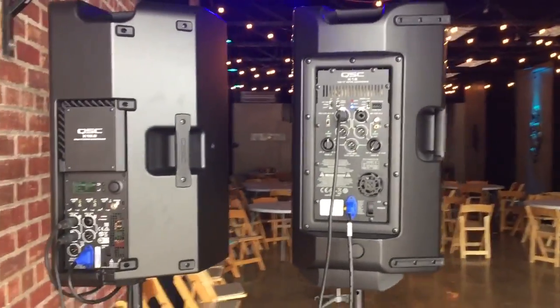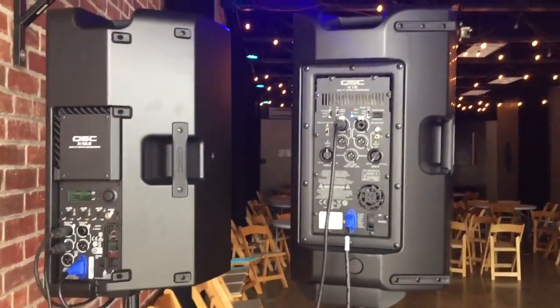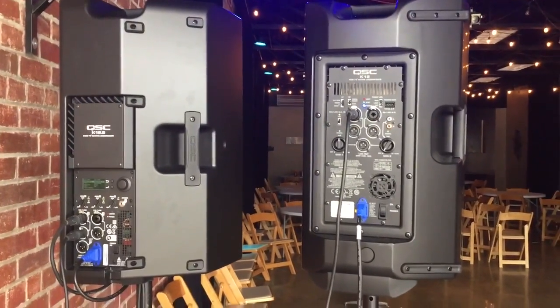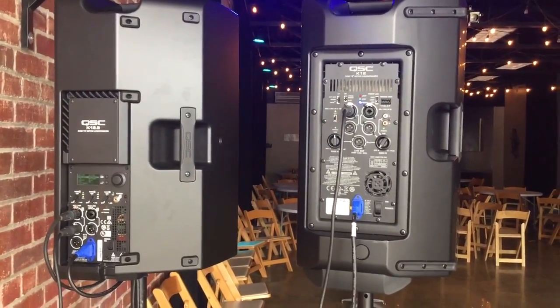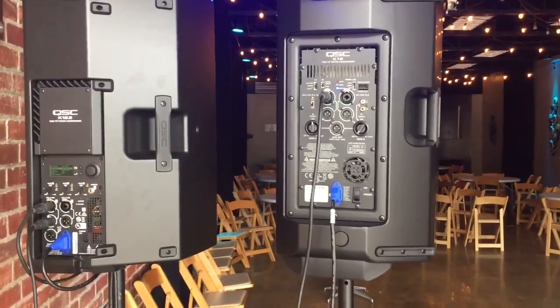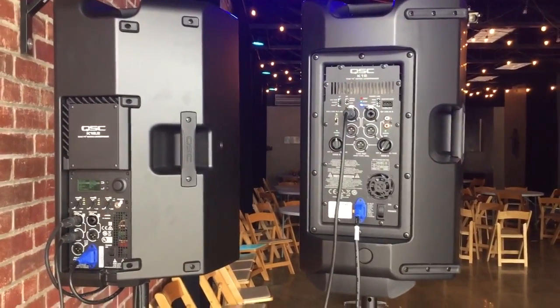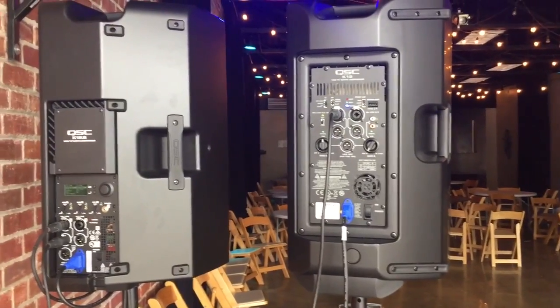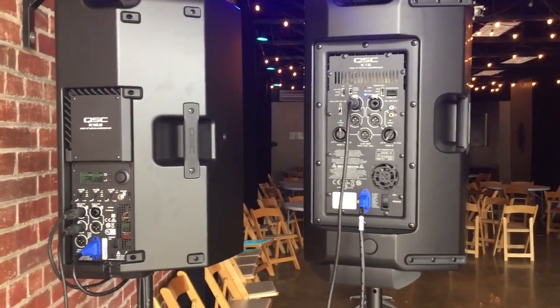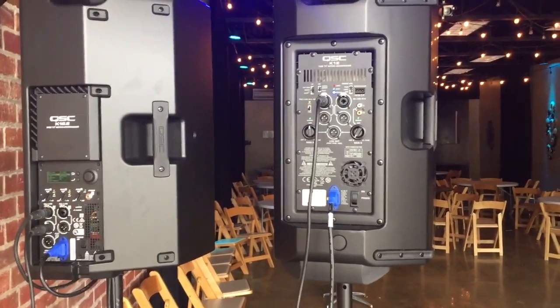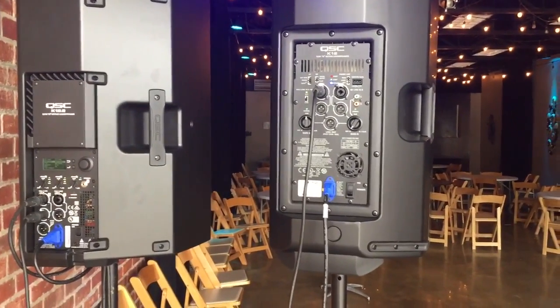And here's my answer, this is my opinion. If you already own a set of K12s and they are fully functioning, no, I do not think it's worth it to get a set of these unless you can sell the K12s for nearly what you bought them for and then get the K12.2s at a good price. So if you already own a set, I don't really think it's worth it. The K12s are still fantastic speakers.